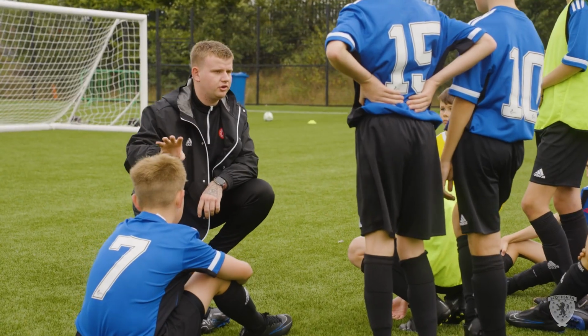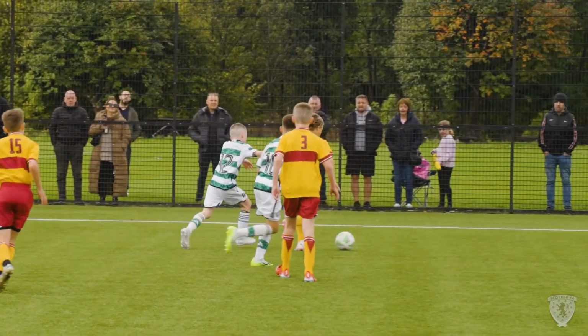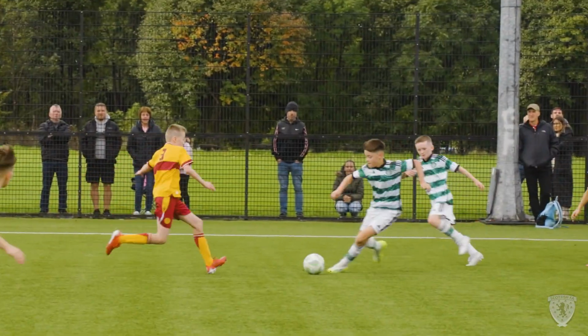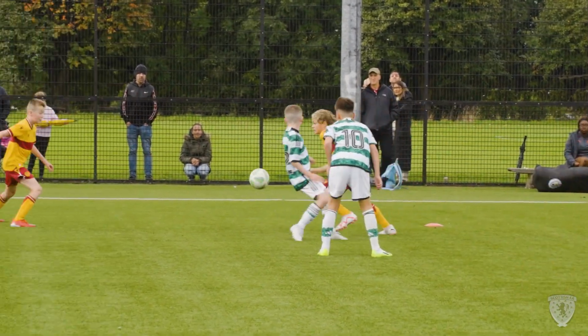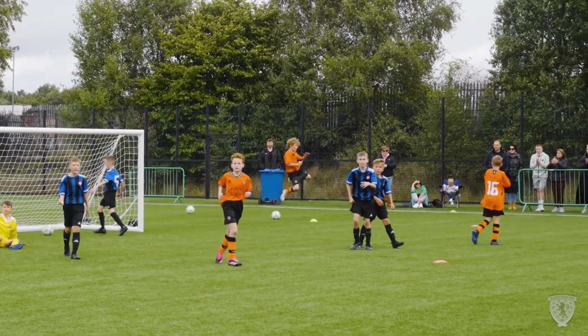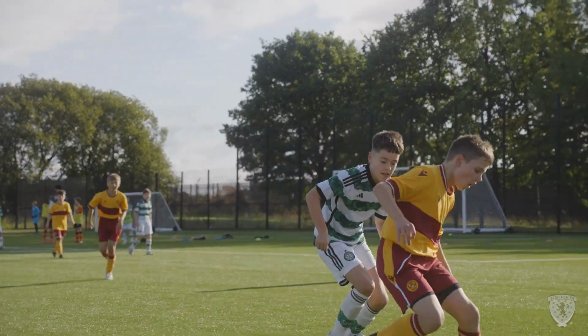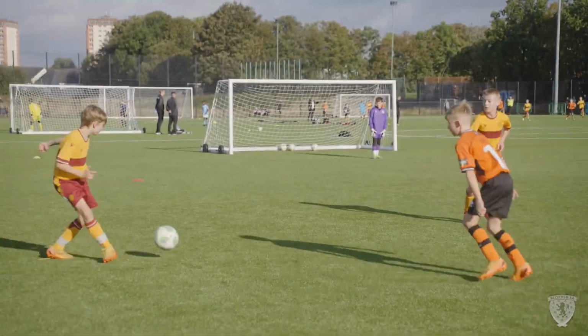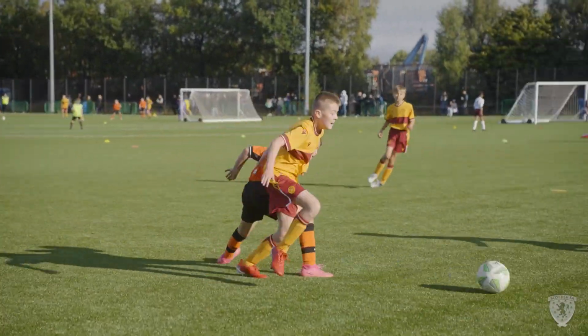So you might always see the very tall player come up against the very small player at certain age groups. Whilst that has its benefits, it also has its negatives. So we want to create a process where we can identify late maturers and also early maturers and give them a platform that will both challenge them but also enhance their development throughout the Club Academy Scotland procedure.